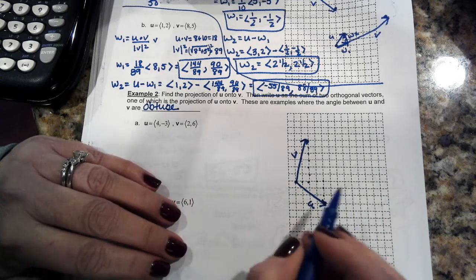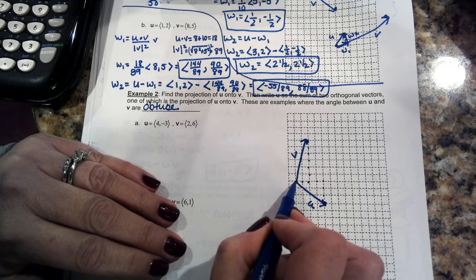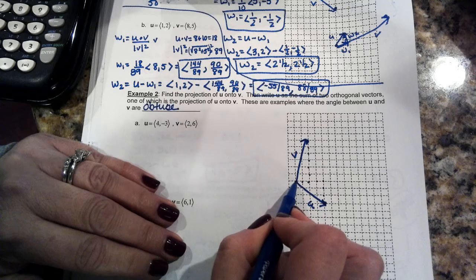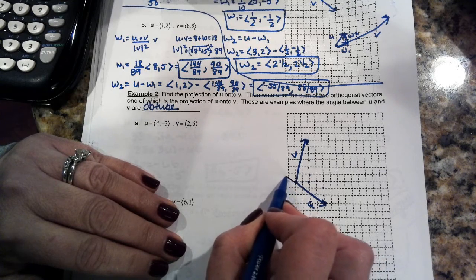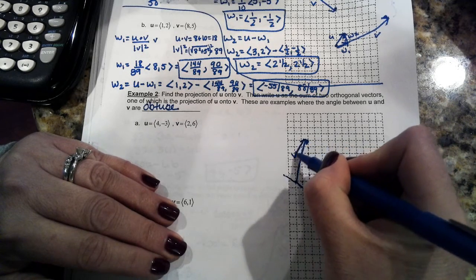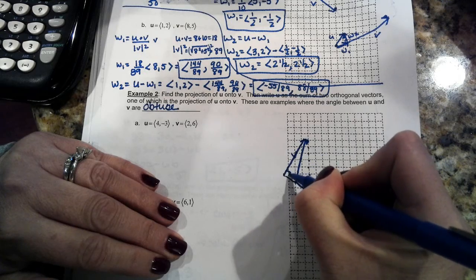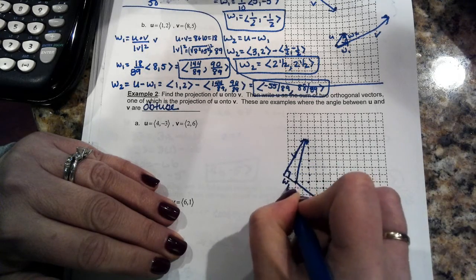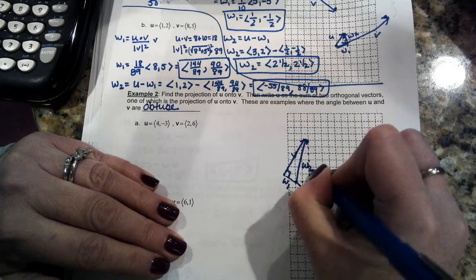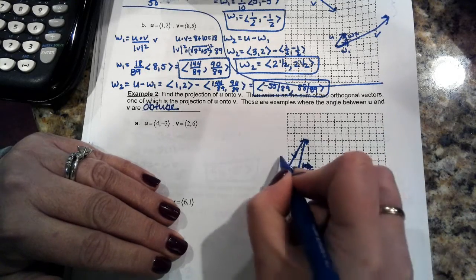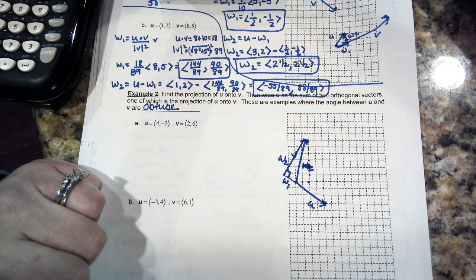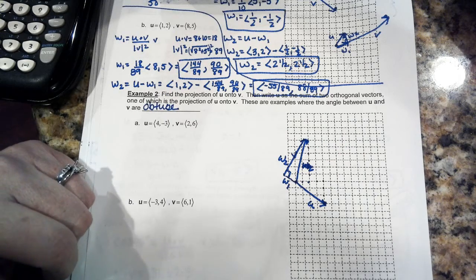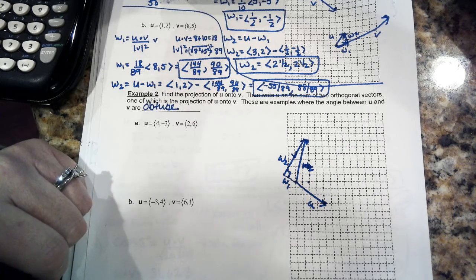So what happens is when I go to find the vector W sub 1 and the perpendicular vector, it turns out to be on the outside right here. So here's my W sub 1, here's my W sub 2. Excuse me, W sub 2 is the perpendicular one right there. Okay? Still the same formula to calculate the components of W sub 1 and W sub 2.